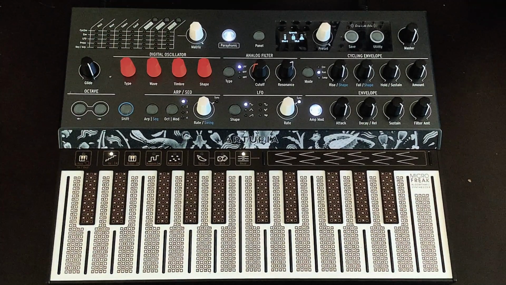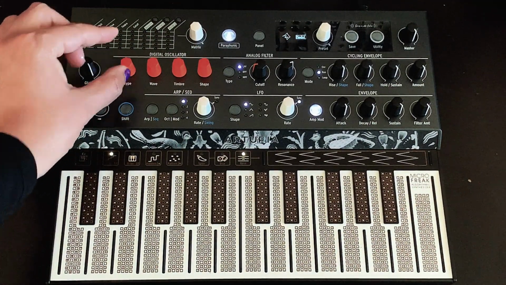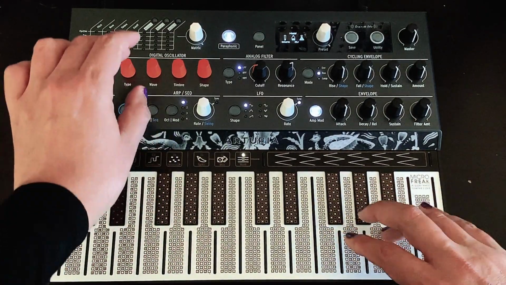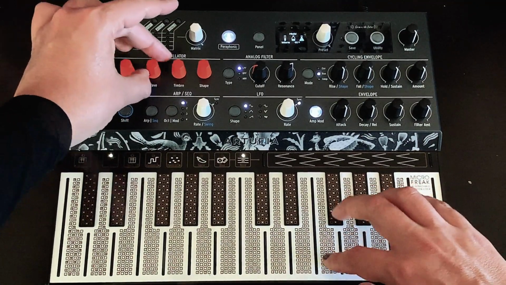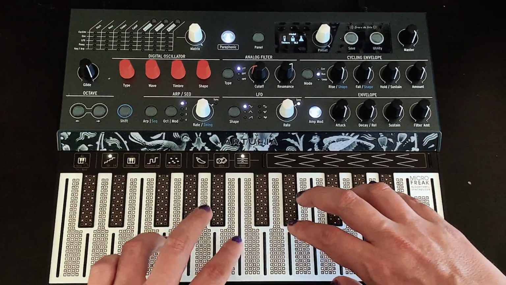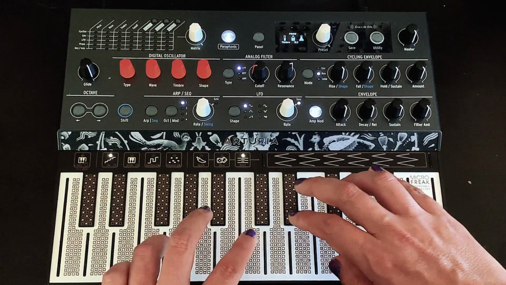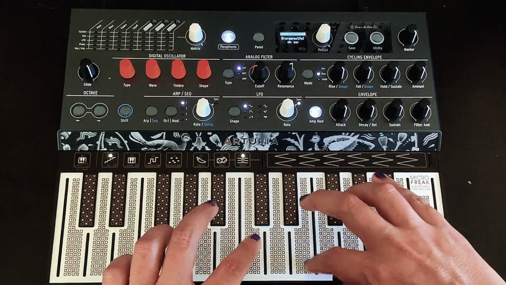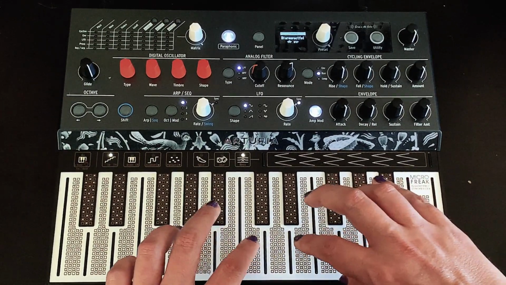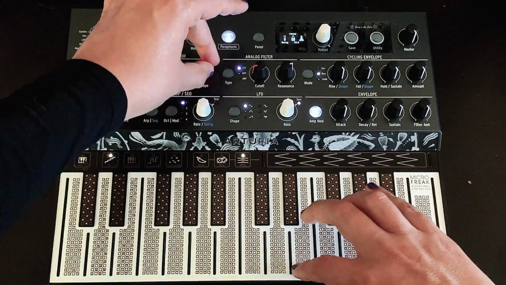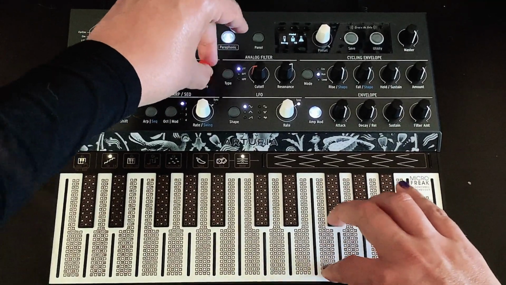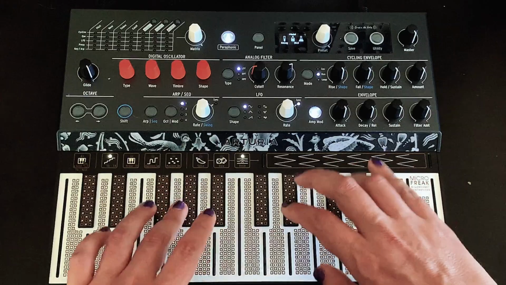The final type is modal synthesis, a form of physical modeling used to create percussive and sometimes bell tones. Okay, we've dialed in a really cool bell tone now. Let's play it a bit.